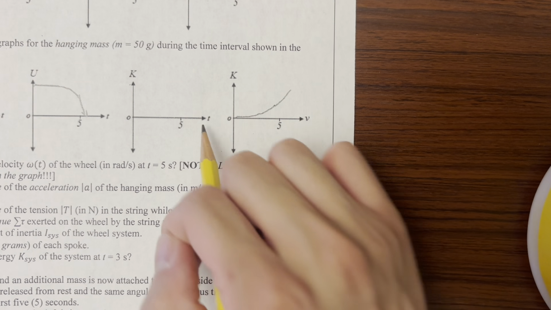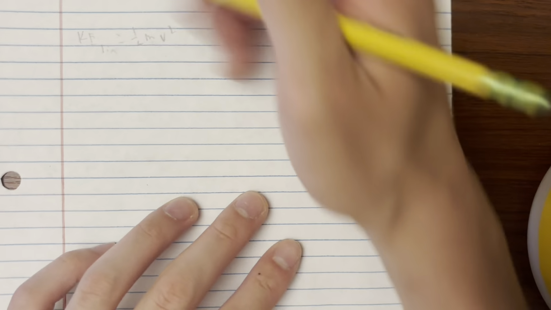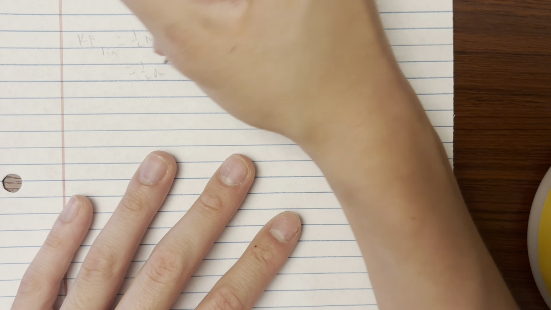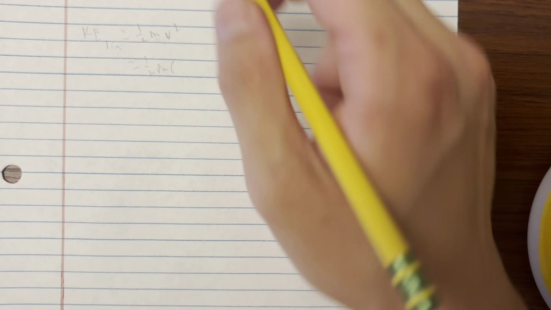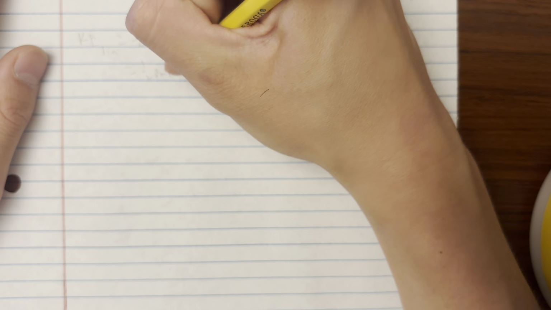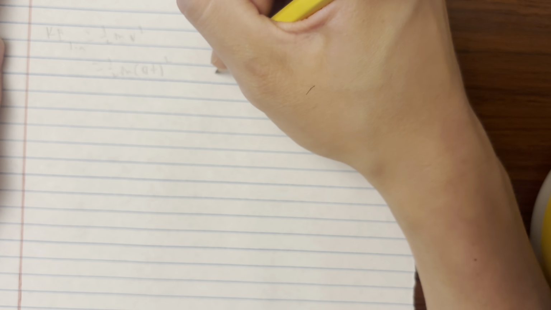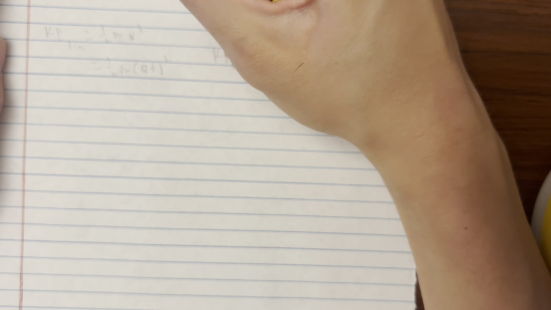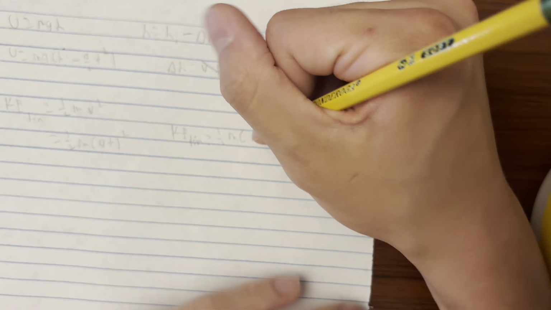But then when we look at this one, this is a KT graph, so instead of v, it'll be t. So now we can rewrite this as 1/2 m, and since it's a constant acceleration of a during the first 5 seconds, it'll be modified to (at) squared. But if you contrast it to the other one, so it's K linear after the first 5 seconds, it will be 1/2 m, and since the acceleration is just the acceleration of gravity, we say it's (gt) squared.